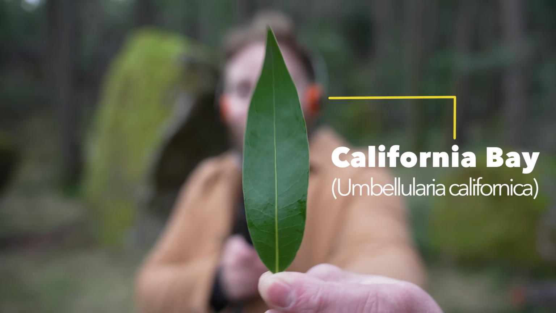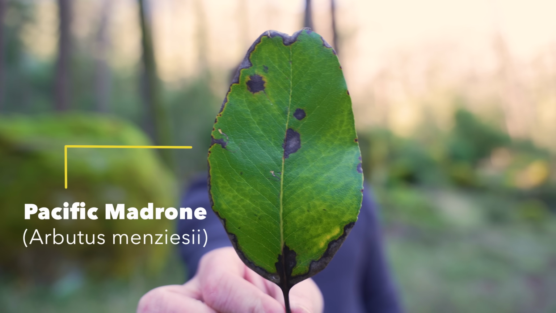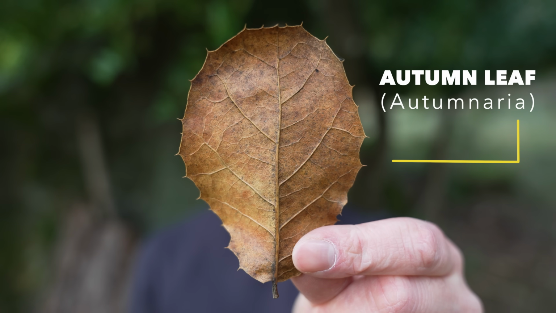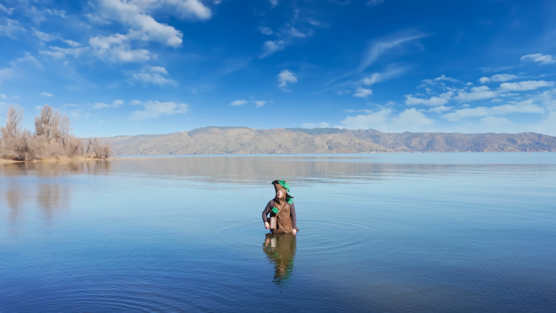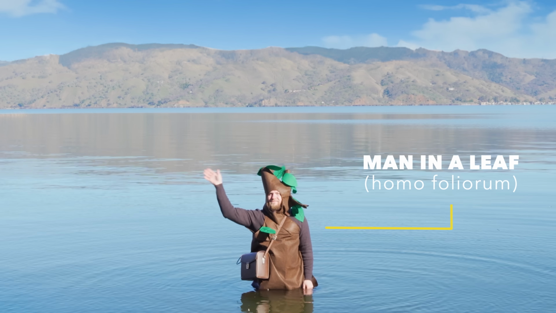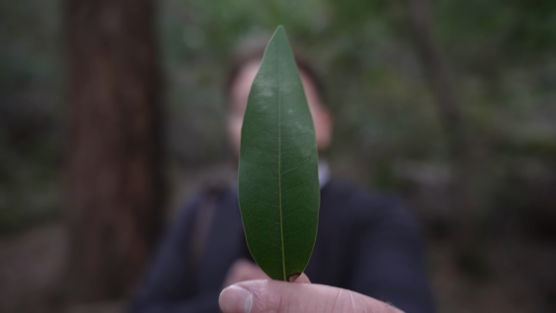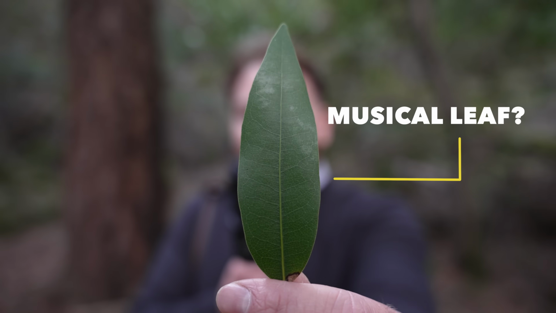This is a California bay leaf. This is a Pacific madrone leaf. This is an autumn leaf. This is autumn leaves played with autumn leaves. This is a man in a leaf. This is the hidden leaf. And this, my friends, is a musical leaf. Not really, but I think we can make it musical.